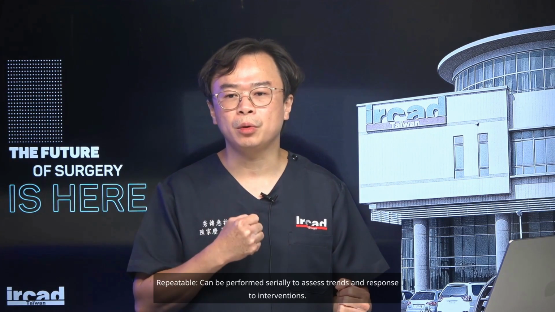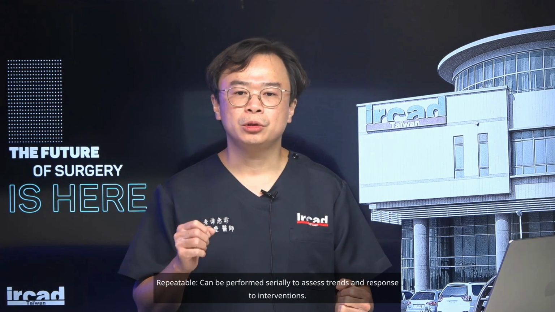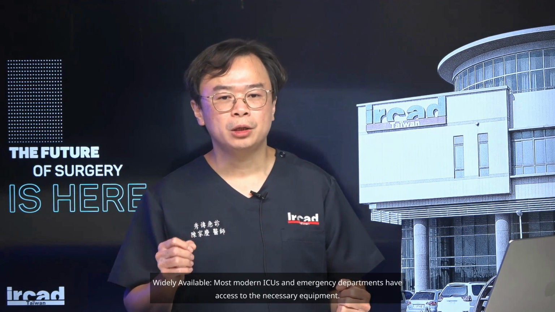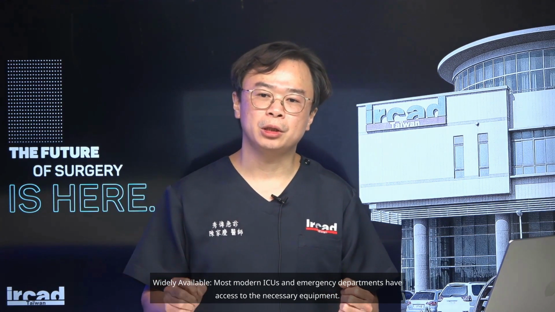1. Direct measurement. LVOT VTI directly reflects stroke volume, the parameter we're trying to optimize. 2. Non-invasive. Unlike pulmonary artery catheterization, it carries minimal risk. 3. Repeatable. It can be performed serially to assess trends and response to interventions. 4. Widely available. Most modern ICUs and emergency departments have access to the necessary equipment. 5. Physiologically sound, based on well-established principles of cardiovascular physiology.